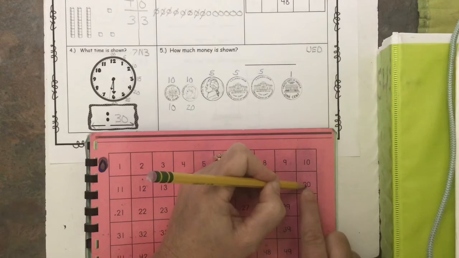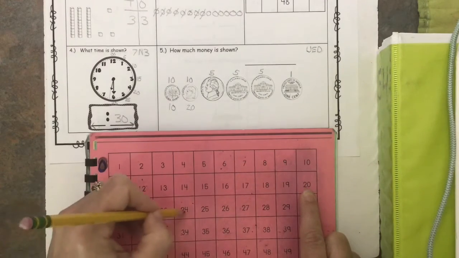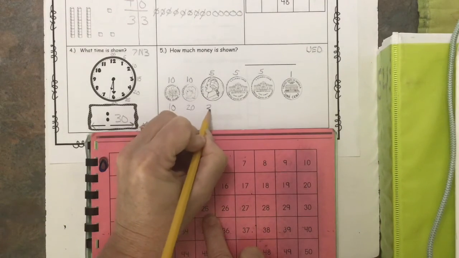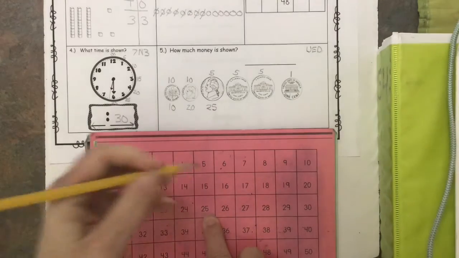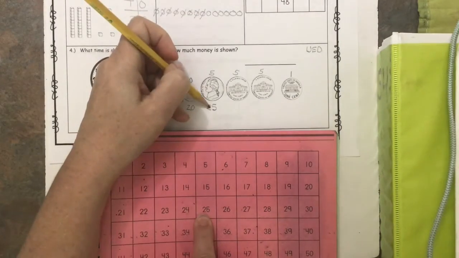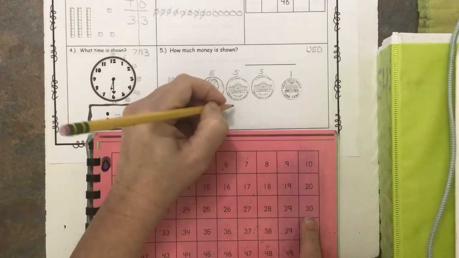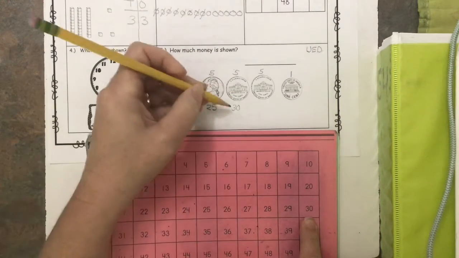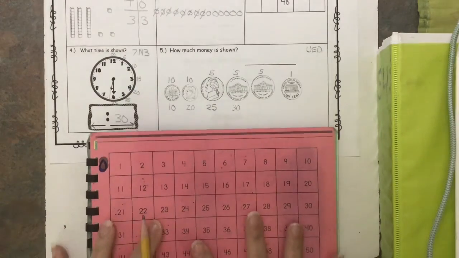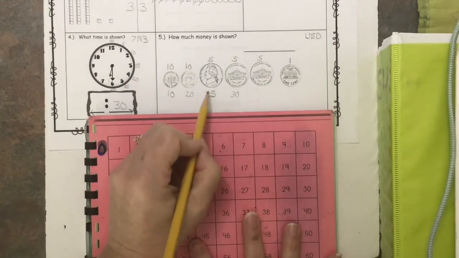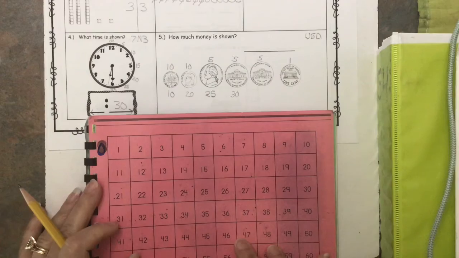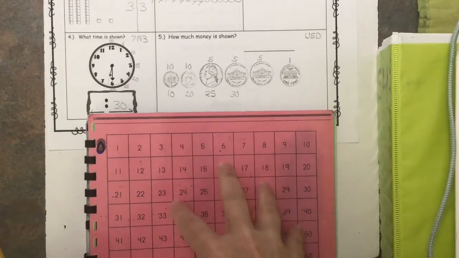So I start at 20 and I count 5 more. 1, 2, 3, 4, 5. So now I'm at 25 cents. I start at 25 cents. I add 5 more. 1, 2, 3, 4, 5. That puts me at 30 cents. And you keep adding on using your 120 chart and the values of the coins. Okay, that's another method that we do money.